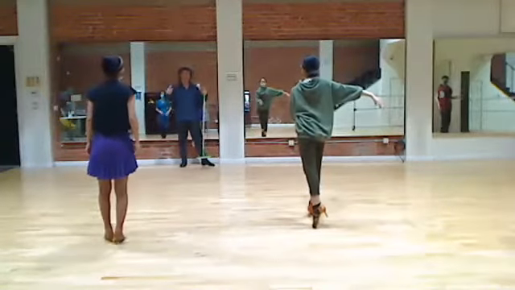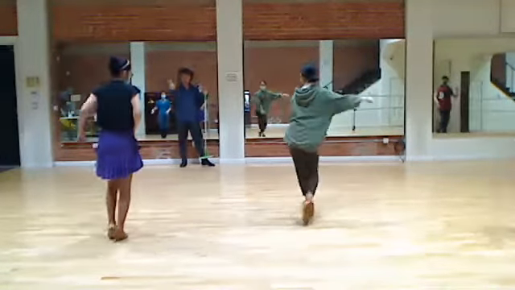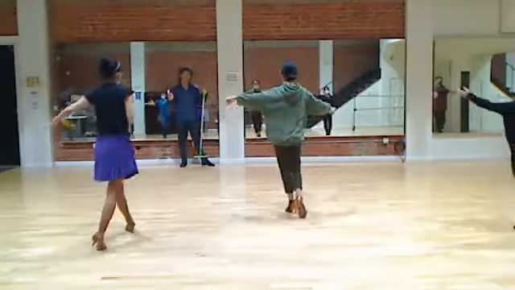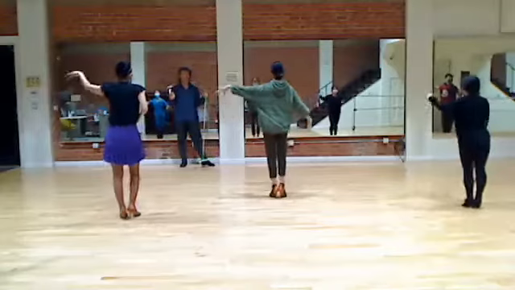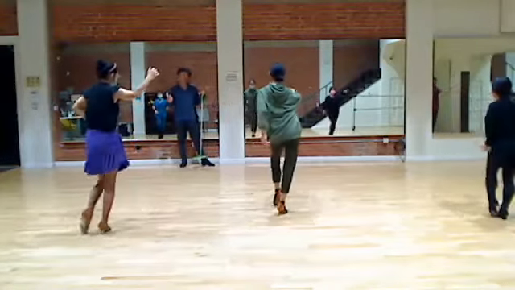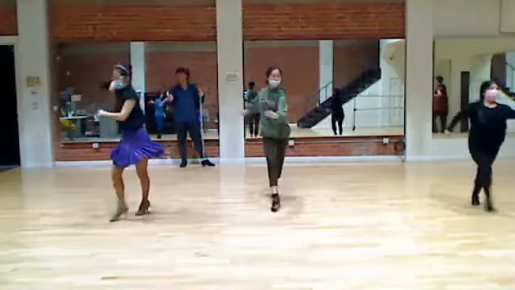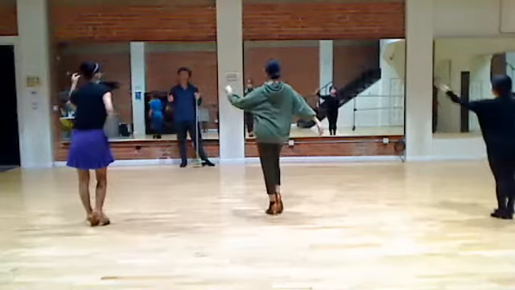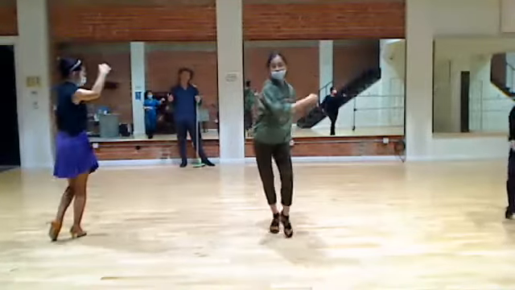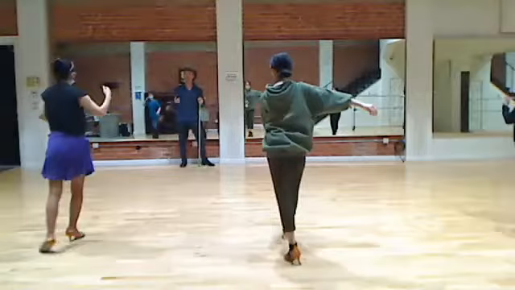Or move 4 and take a big change. And 2, 3, 4, 1 and 2 and 3 and 4.